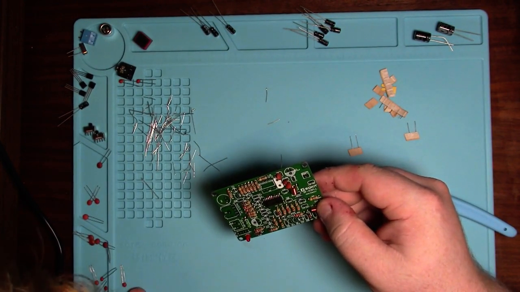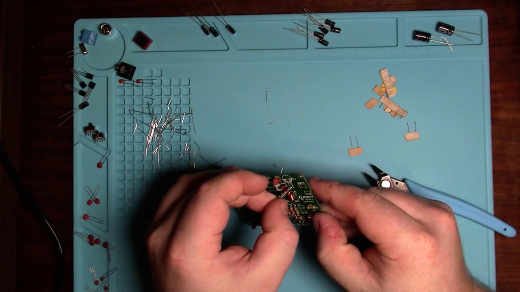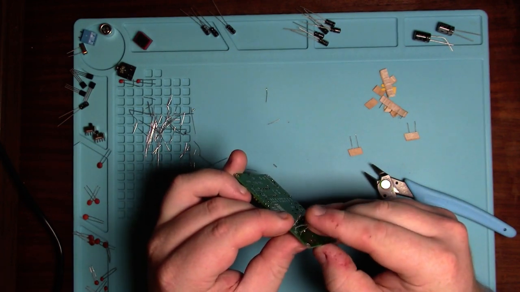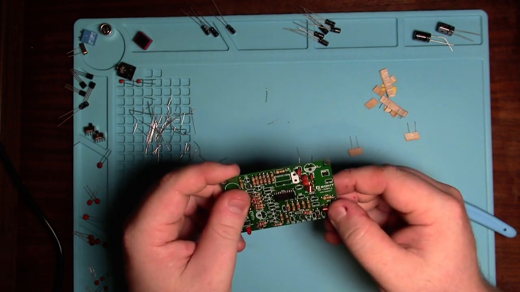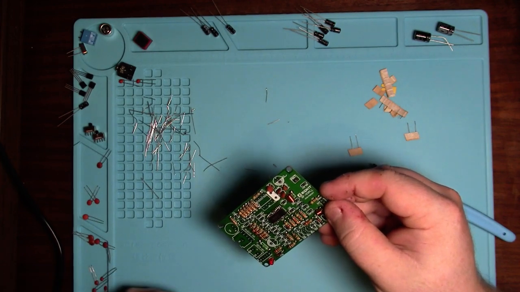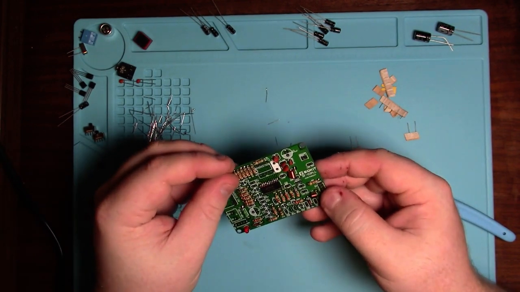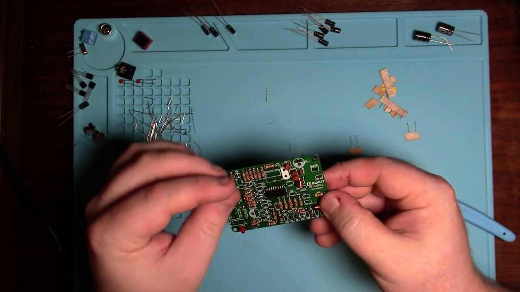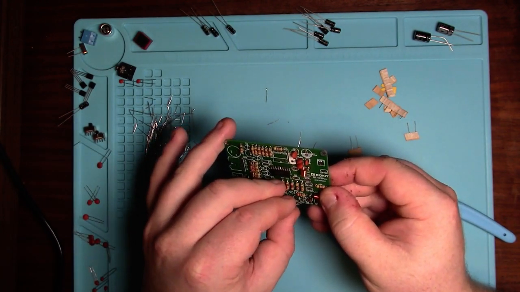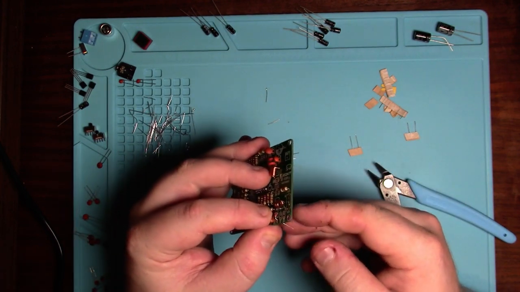$103 right here. Go 104. Well, actually, I picked up a 102, so this might just have to be the kind of thing where I pick up a value and stick it where it goes. 102 right there.